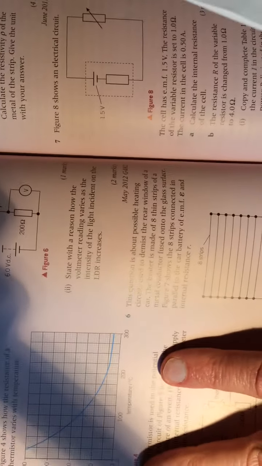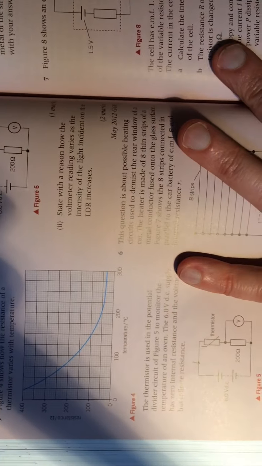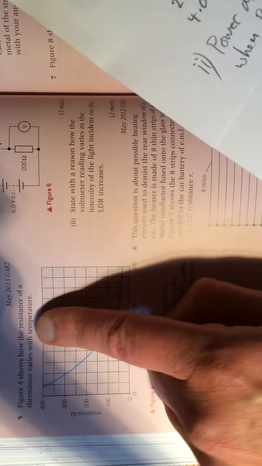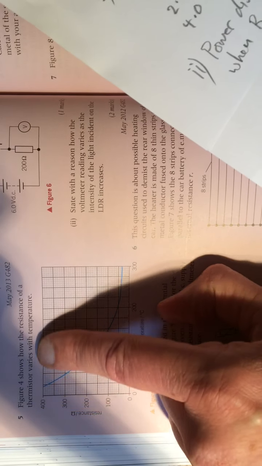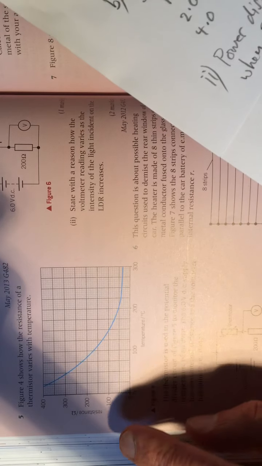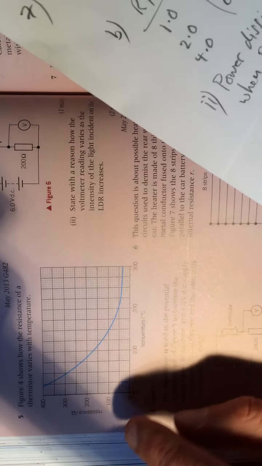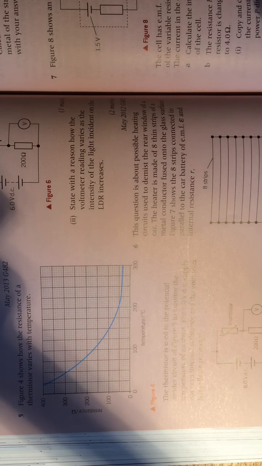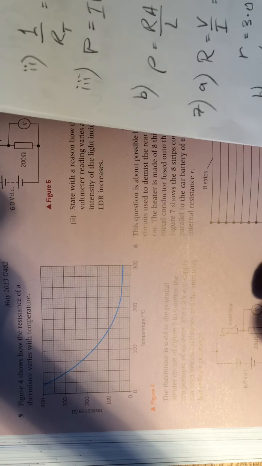Question 5 is how the resistance of a thermistor varies with temperature. There's the resistance against temperature. As the temperature goes up, the resistance decreases. It's inversely proportional.